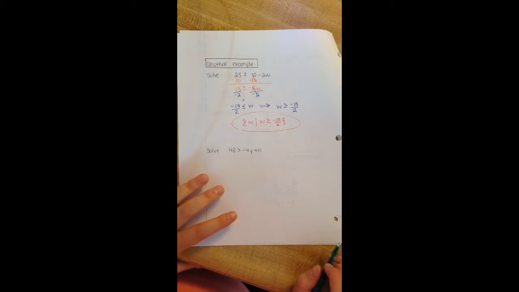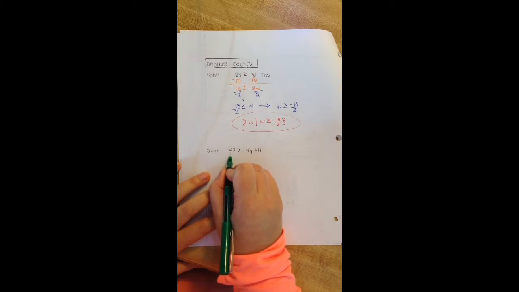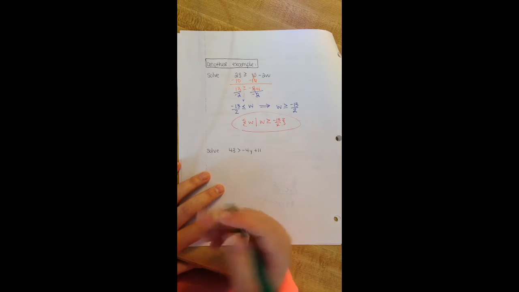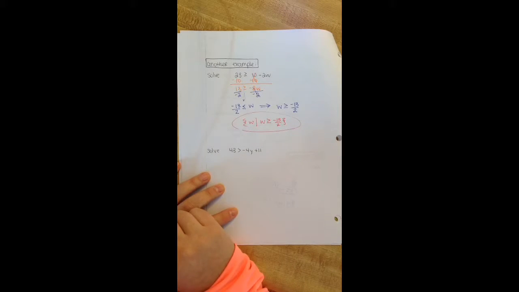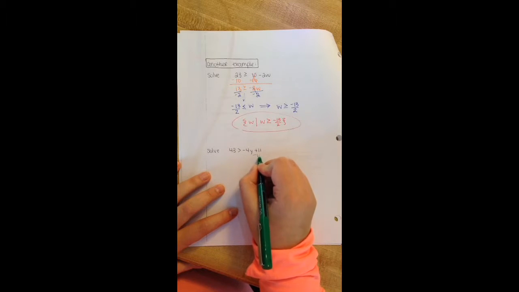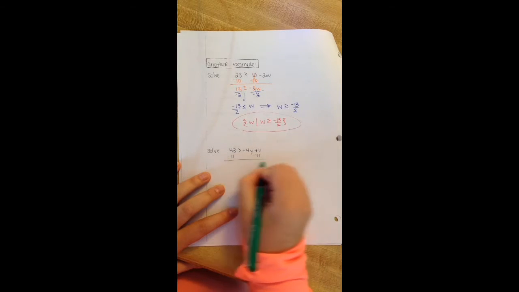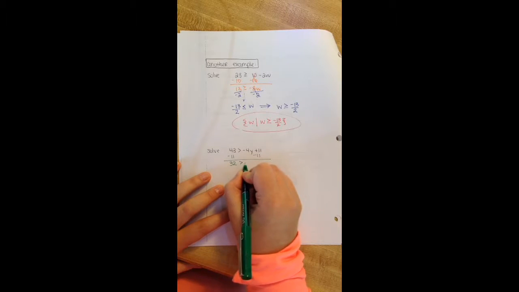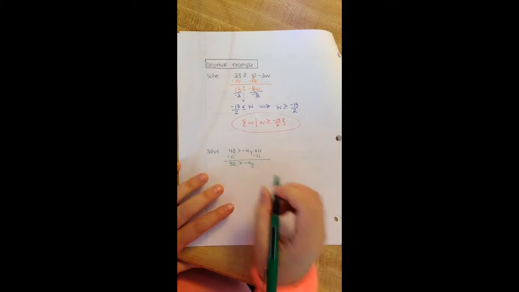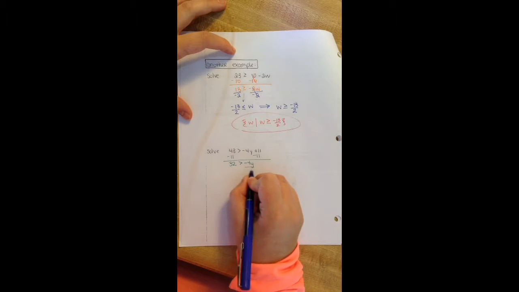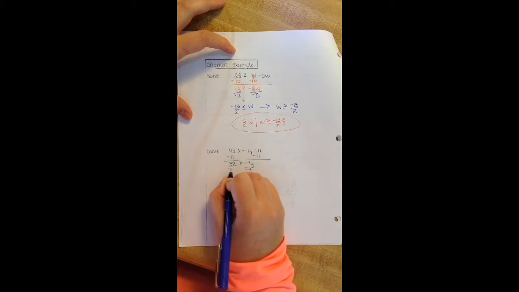Now, let's go down here and deal with this one. This reads, 43 is greater than negative 4y plus 11. I want to get the negative 4y alone. Right now I'm adding 11, so to undo that I will subtract 11, and I will get 32 is greater than negative 4y. The last thing I want to do is get the y by itself, so I'm going to divide each side by a negative 4.